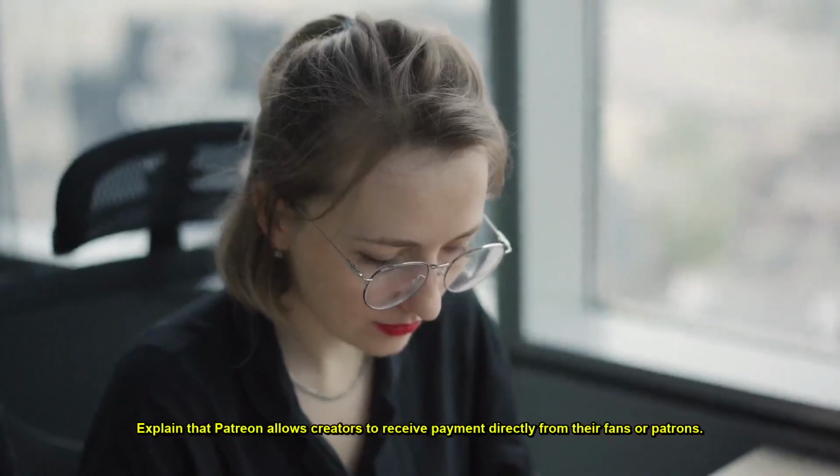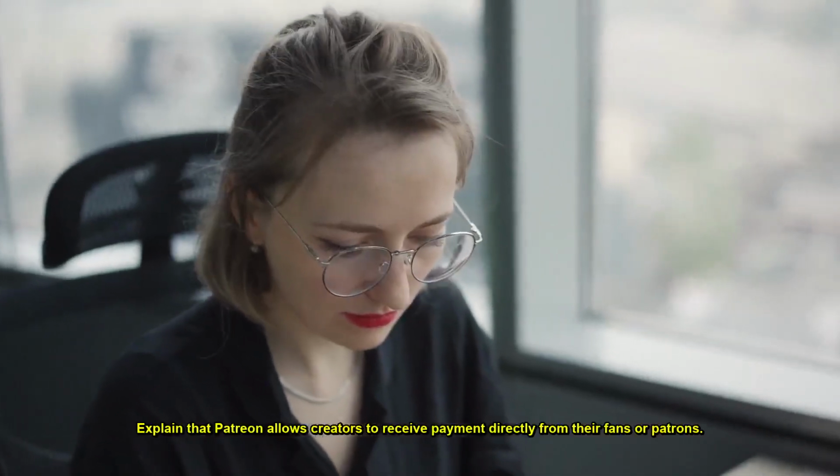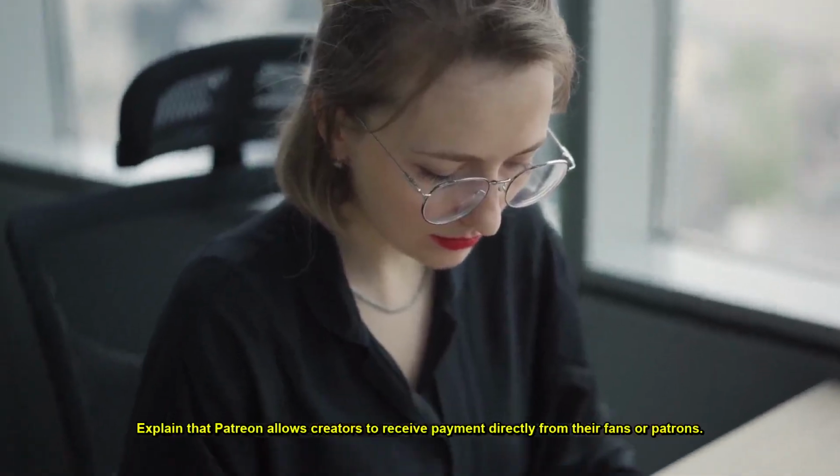Begin by defining what Patreon is and why it's beneficial for artists. Explain that Patreon allows creators to receive payment directly from their fans or patrons. Highlight the importance of creating an account on Patreon.